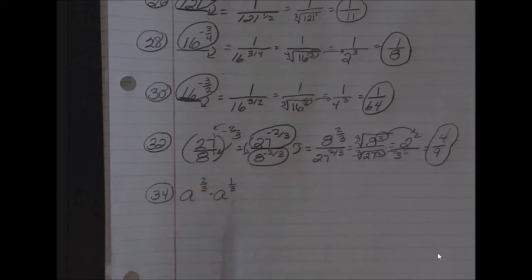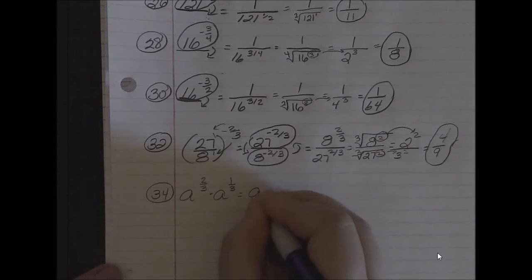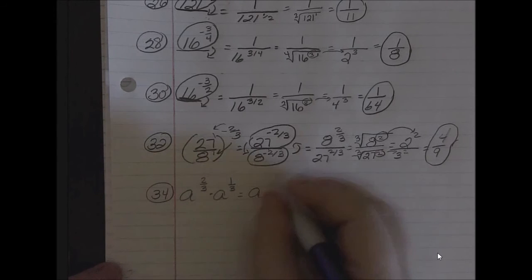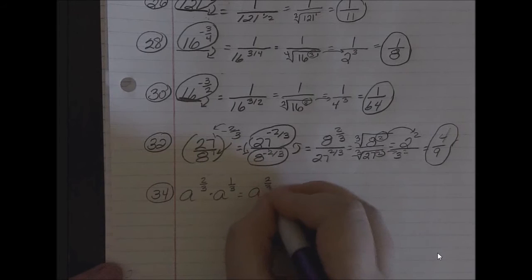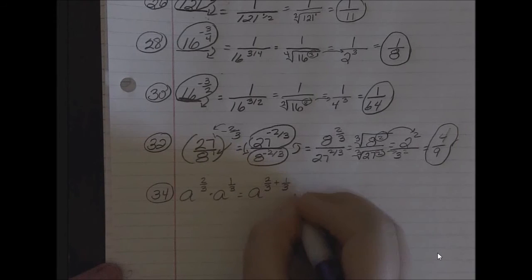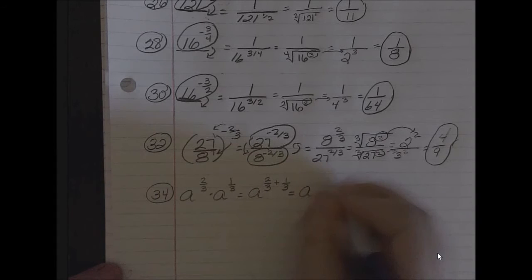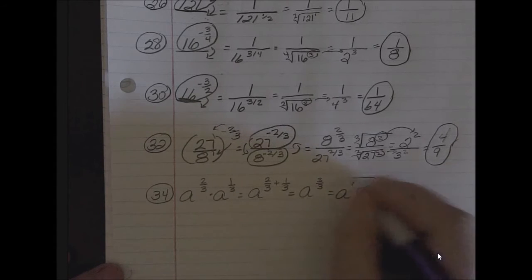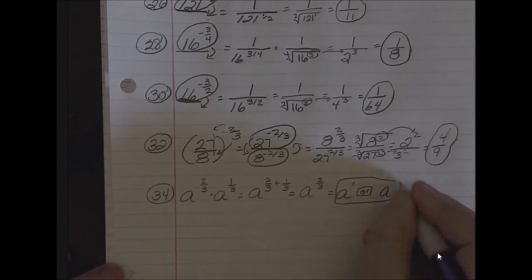That rule is still true when you have fractions. So I multiply my two a's to get one a, and I add those exponents. 2 over 3 plus 1 over 3 is 3 over 3, which is just a to the first. I would accept either a to the first or just a. Either answer is perfectly fine with me.